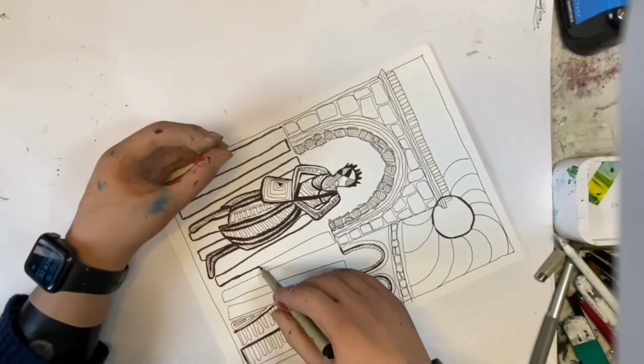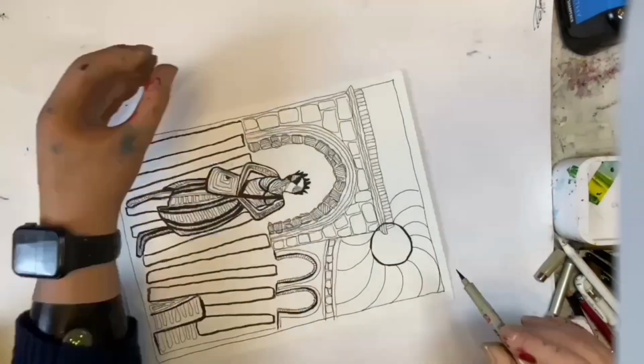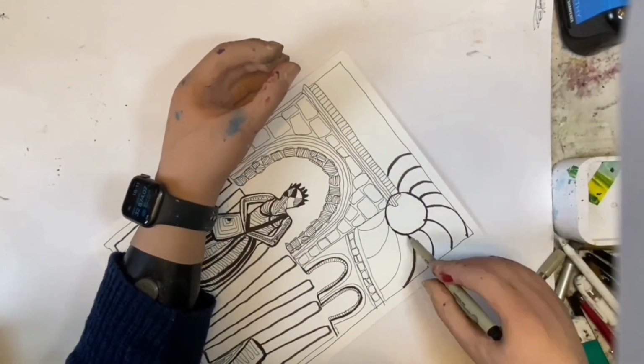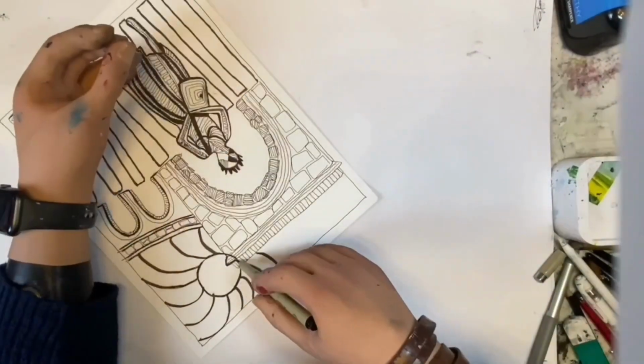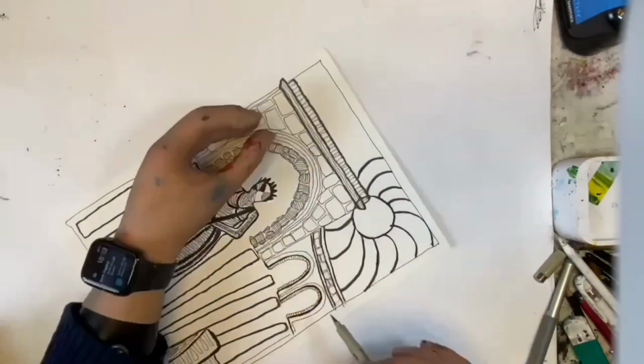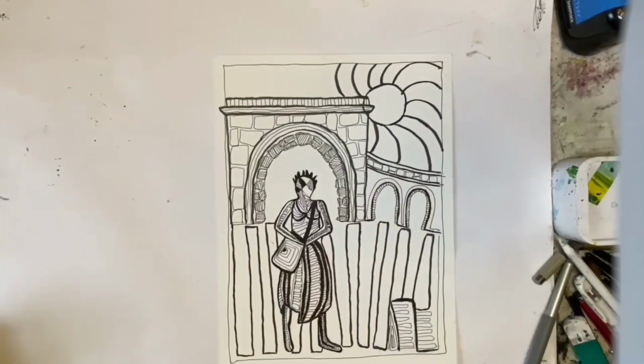I just had to go and find a thicker brush or a thicker marker that I can use for the outlines, because it went too slow with the one I just used earlier. So you see, now it's really speeding up here with this thicker marker.